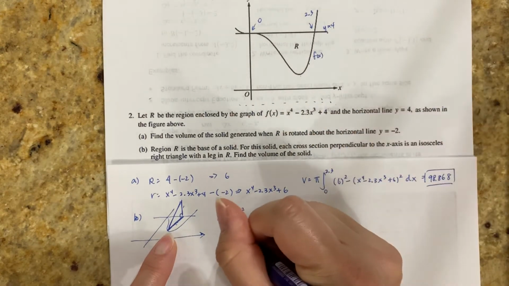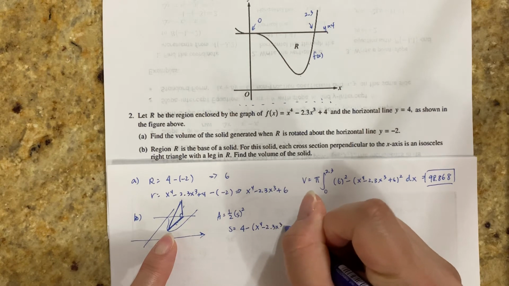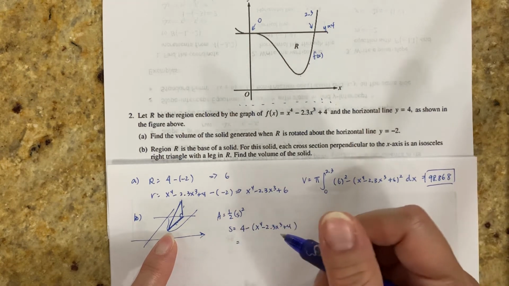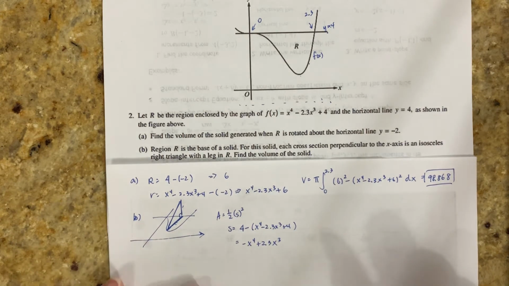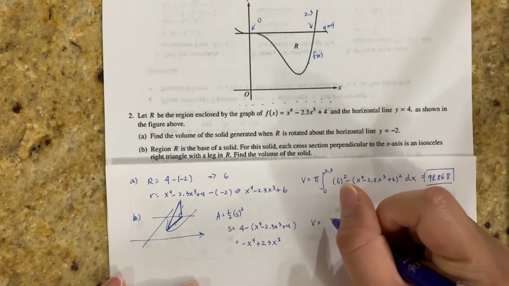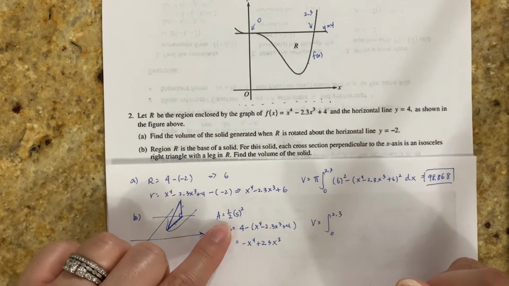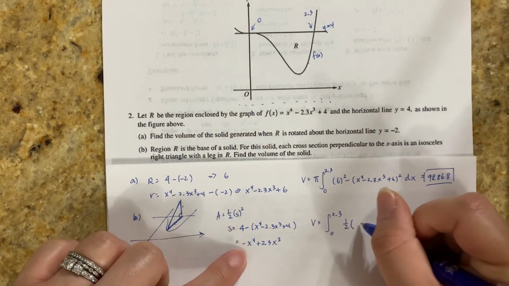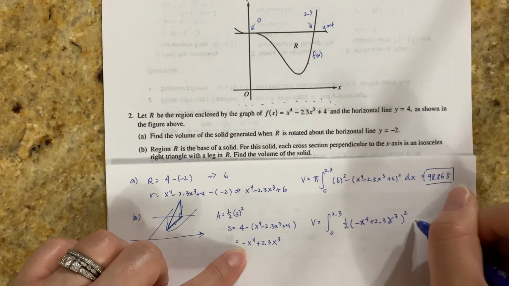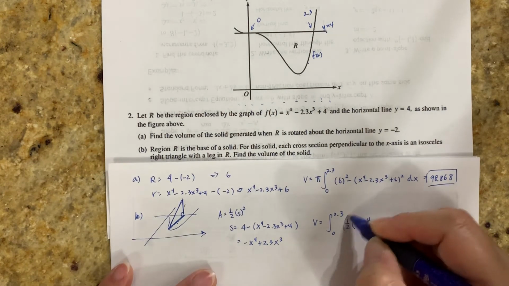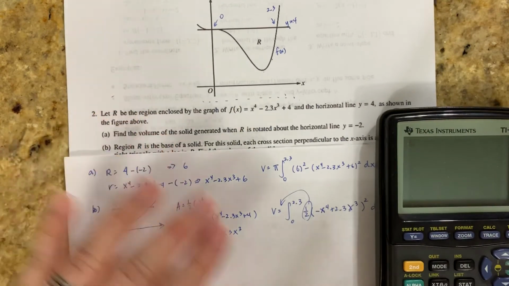So top minus bottom. So each side is 4 minus x to the fourth minus 2.3 x cubed plus 4, which if you clean this up, you will get -x to the fourth plus 2.3 x cubed. The 4's cancel each other out really beautifully. So the volume of this is integral from 0 to 2.3. What are we integrating? We're integrating isosceles right triangles. So 1/2 the side, negative x to the fourth plus 2.3 x cubed squared dx. I would probably take the 1/2 outside because it's a lot easier to work with, but it's really, again, an option that you can have.